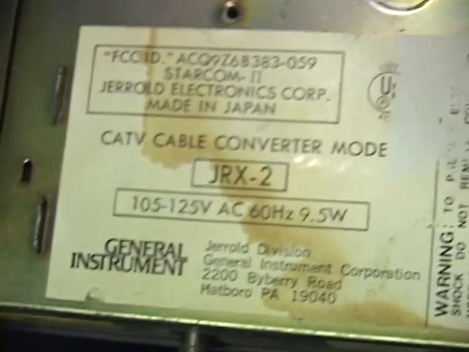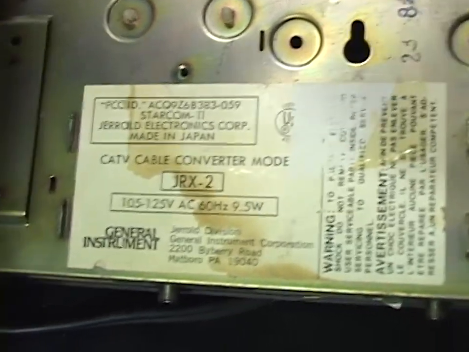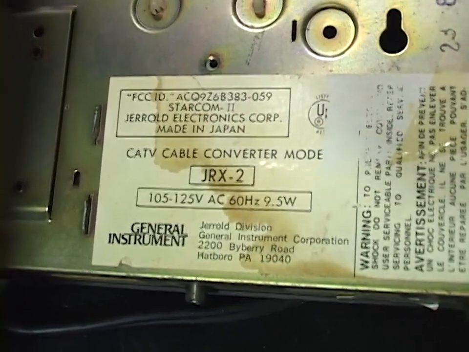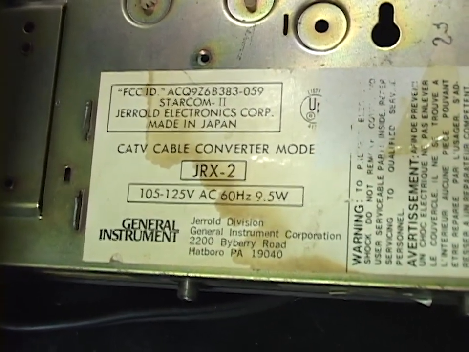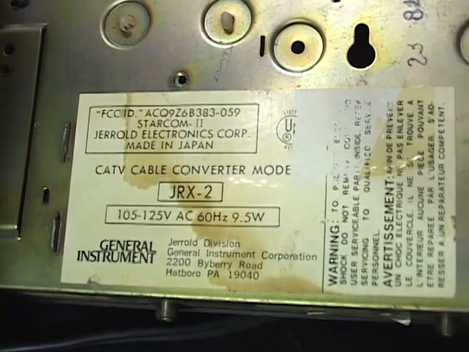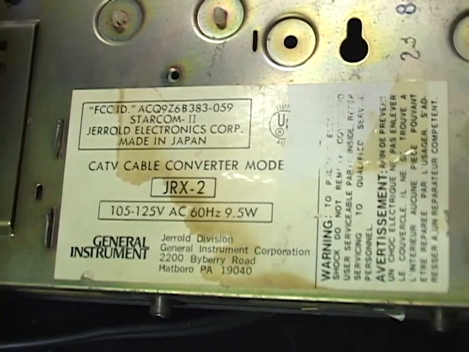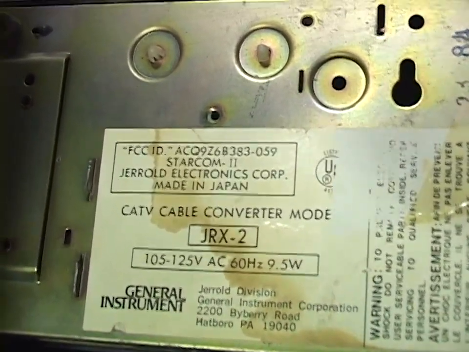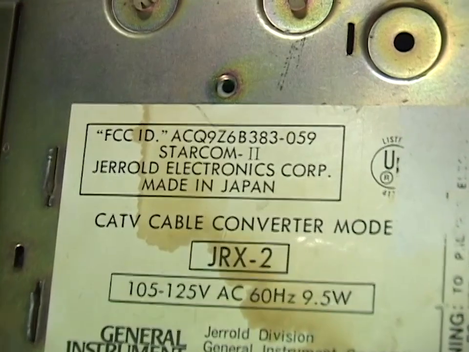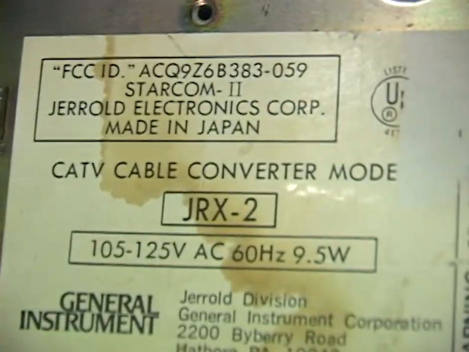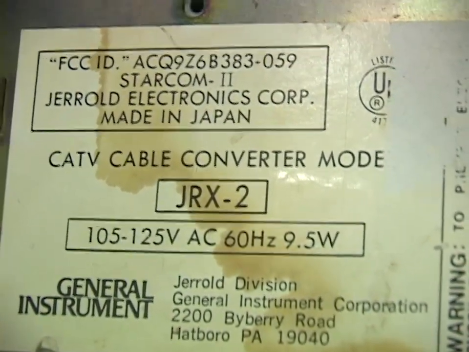At this time, Jerrold was a division of General Instrument. By the 1990s, they would bear only the General Instrument name. General Instrument was one of the biggest makers of cable boxes, I think, at least in the early days. Model JRX2, the R meaning remote.